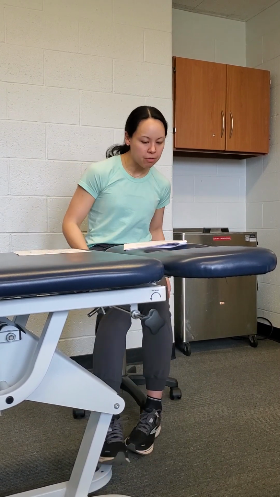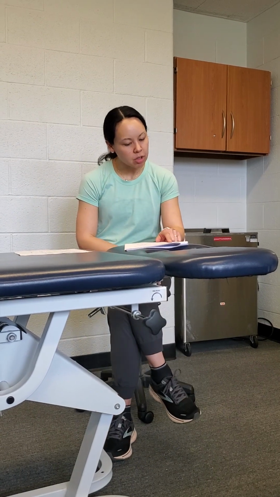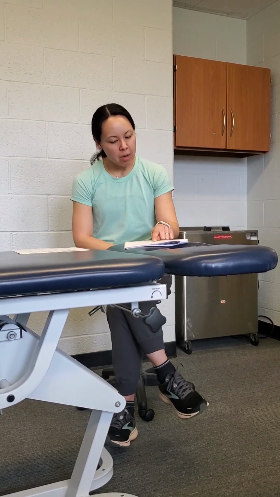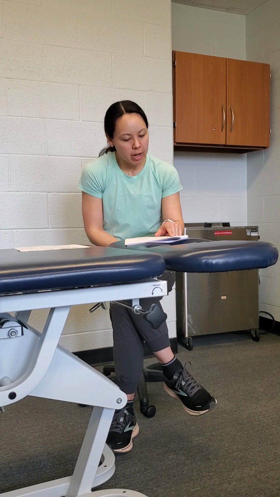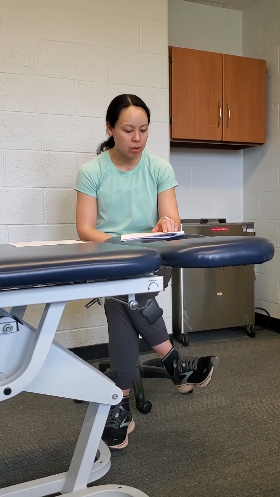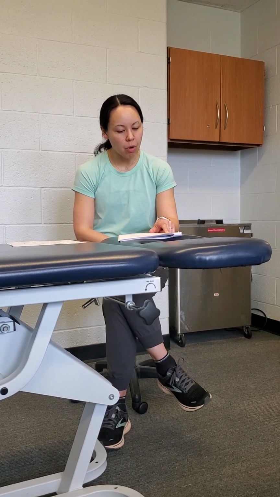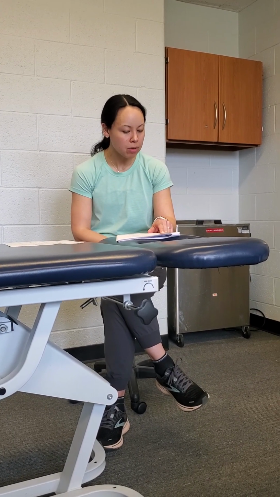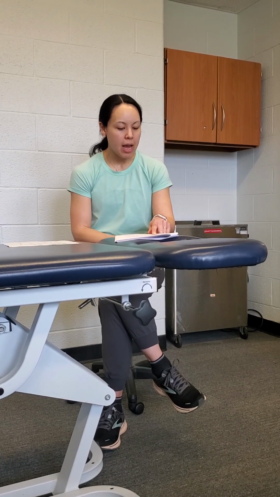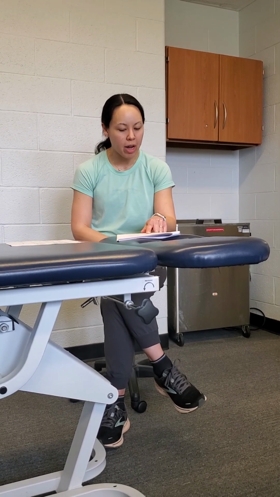So for passive BFR, like I said, it's early post-op or post-injury. You just let the tourniquet do the work. The pressure is going to be about 70 to even 100% limb occlusion pressure. The protocol for that is 3 to 5 bouts of 5 minutes on, so the cuff is on, and then 3 to 5 minutes off. So it's the same ratio of the machine working to the rest when it's turned off.